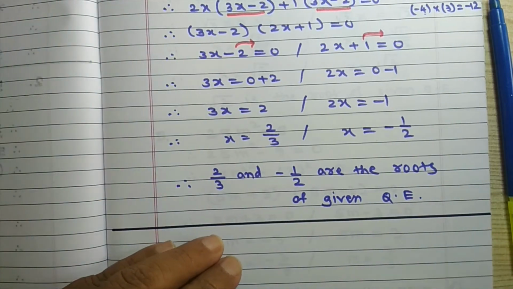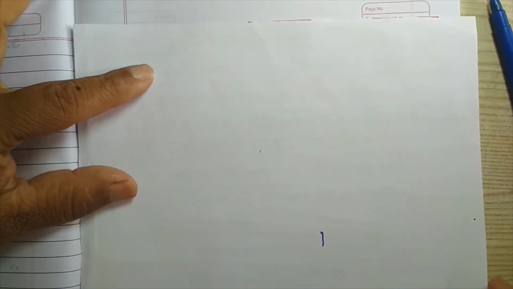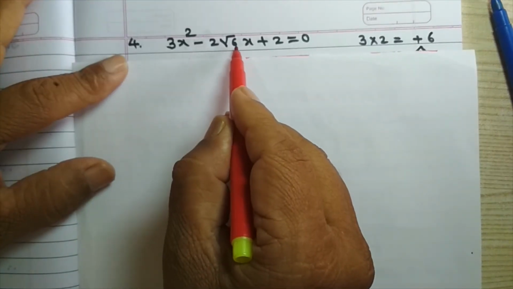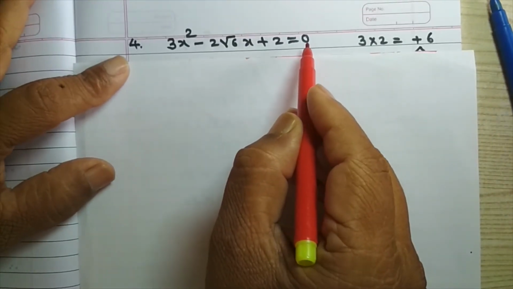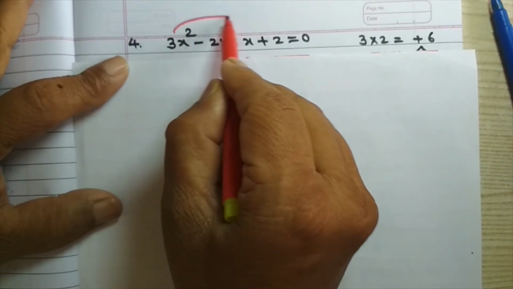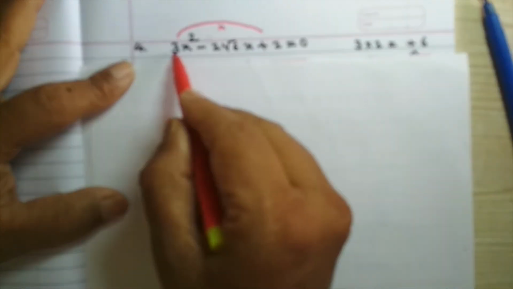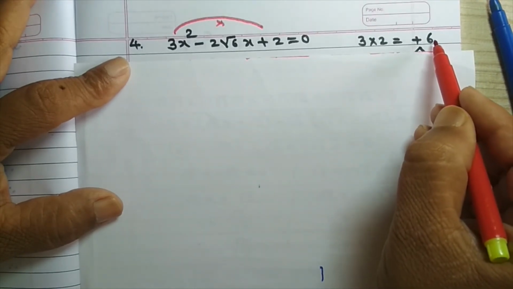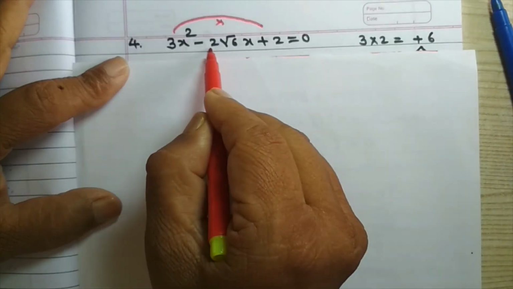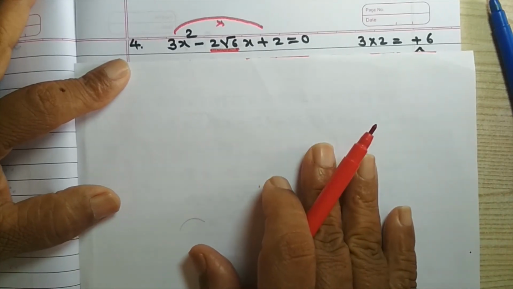Okay. Another type of example, once again we have to see here. The equation is 3x square minus 2 root 6x plus 2 is equal to 0. All the terms are on one side of that equality, but the square term coefficient we have to multiply with the constant term, that is 3 into 2, which is plus 6, and find the factors of plus 6 such that the addition of these two numbers will be 2 root 6. Okay, such types of examples are there.